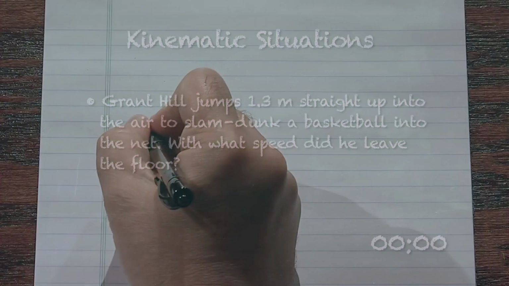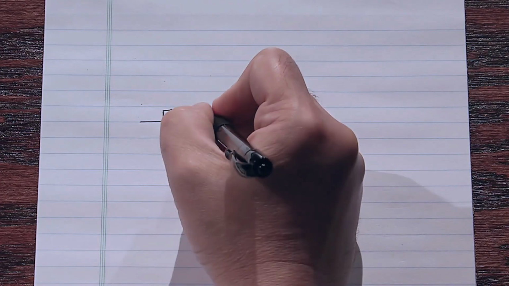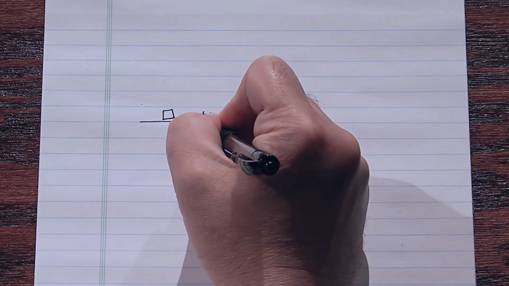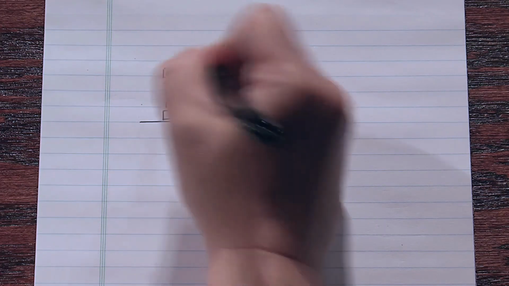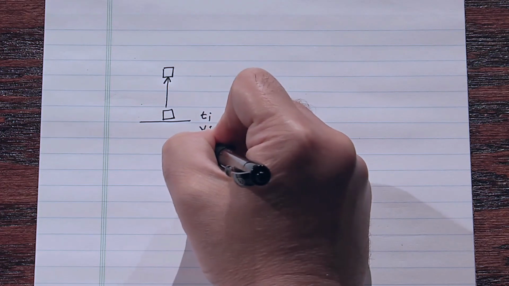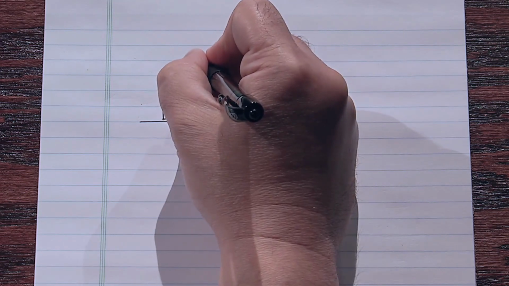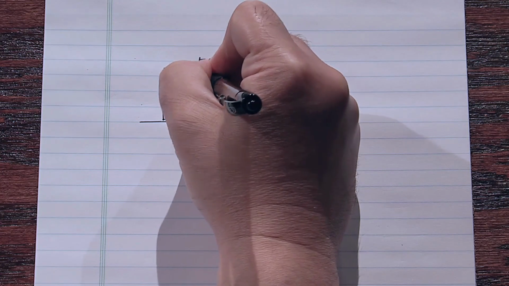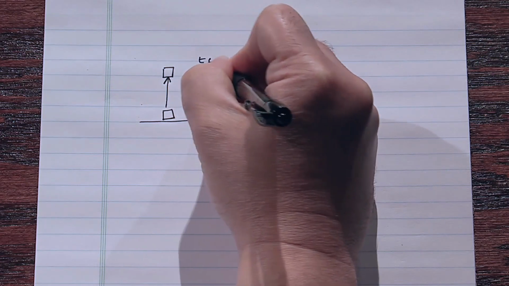Okay, let's draw our diagram. Here's Grant Hill. We have t initial, and we know that he's going to be moving in y. So we'll have t initial, y initial, v_y initial. We'll have t final, y final, v_y final.